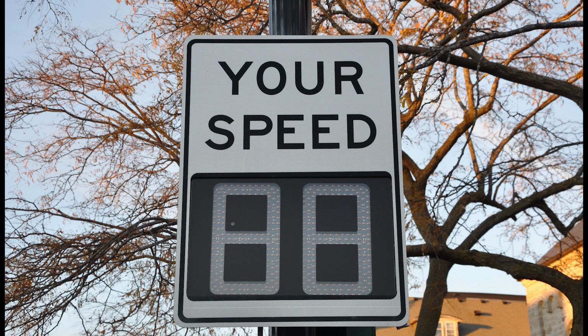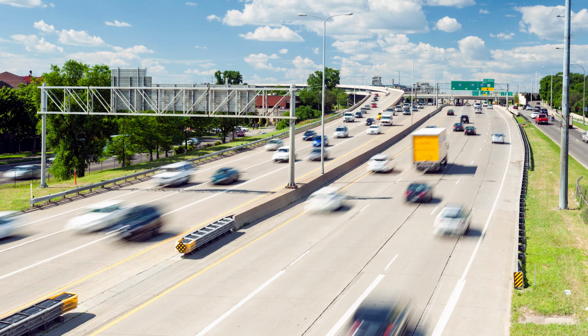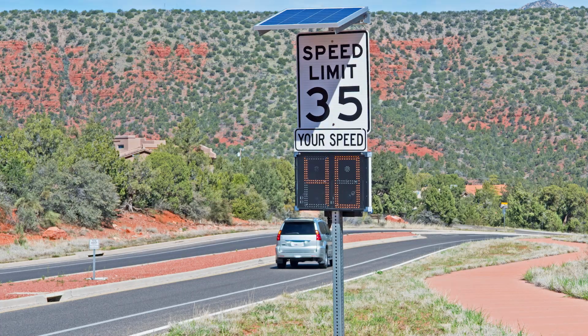Drivers have the power to reduce their risk by simply adjusting their vehicle's speed and the space around their vehicle. In this module, we discuss how to adjust your vehicle's speed and the space around it. Now let's begin with understanding your vehicle's speed.